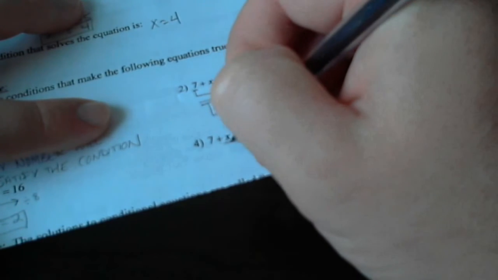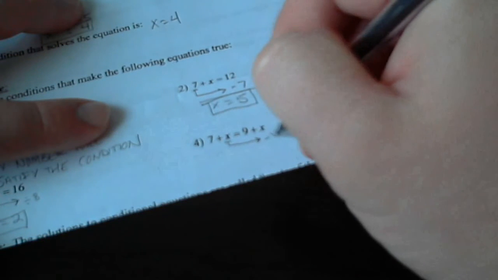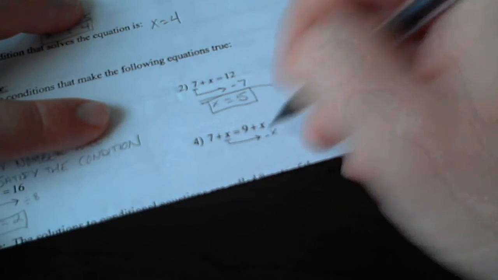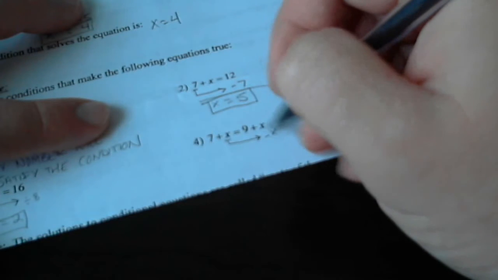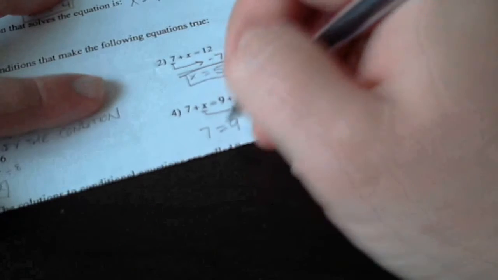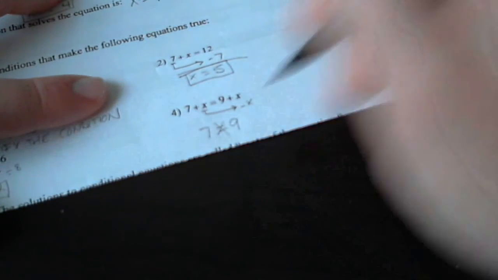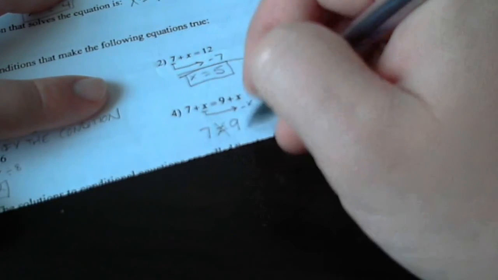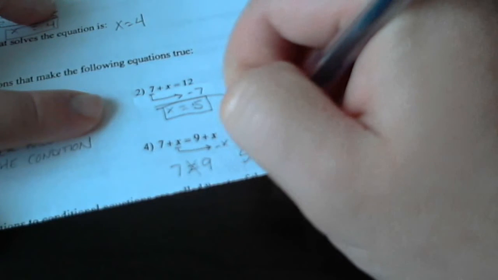Well, if I take this x and bring it over here, that means I would have to subtract it. X minus x means there's no x's left. That's 0x. So what I'm left with is 7 equals 9, which makes no sense whatsoever. Since this base equation here does not work out, there's no possible number I can plug in here for x to make this make any kind of sense. So here we say there are no solutions.